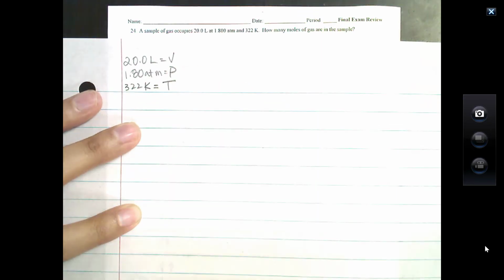Okay, this is page 3 of the final exam review. Number 24 says a sample of gas occupies 20 liters. You need to know that 20 liters is a volume at 1.80 atmospheres. Atmospheres is a pressure, and 322 K. K is Kelvin, which is a temperature. How many moles, the letter n, of gas are in the sample?